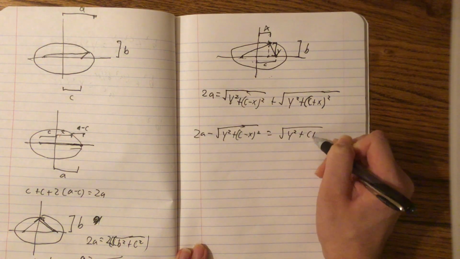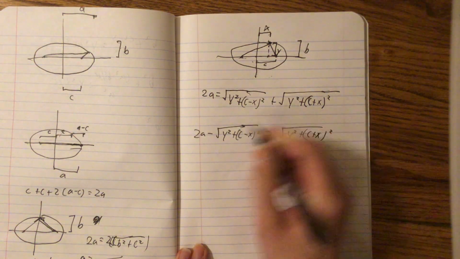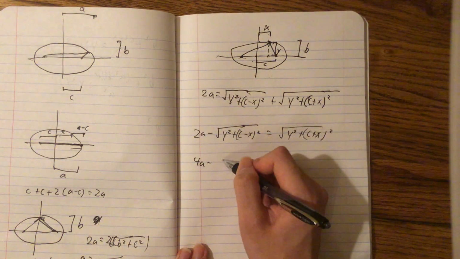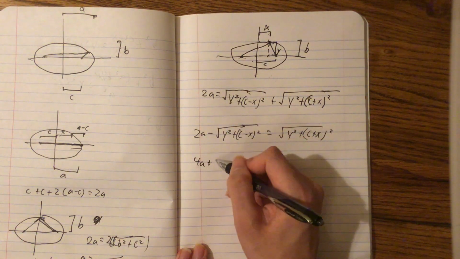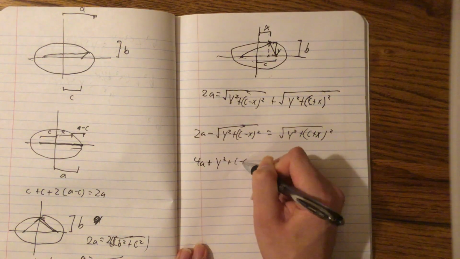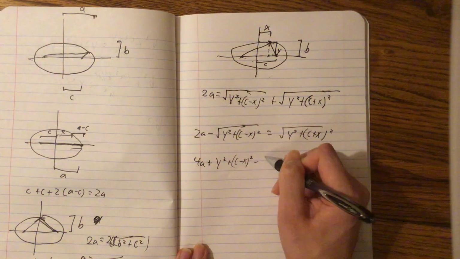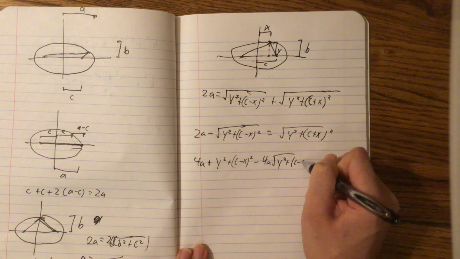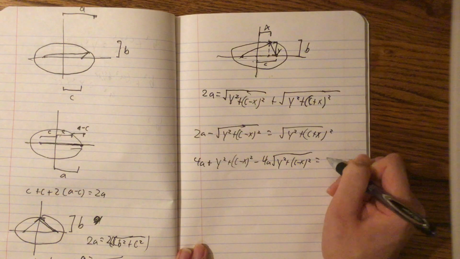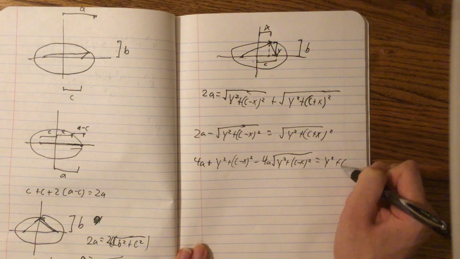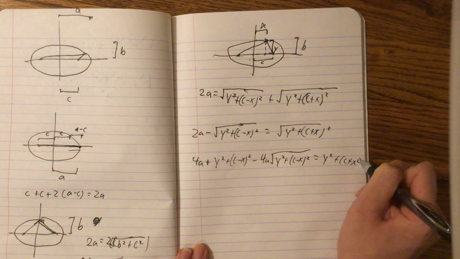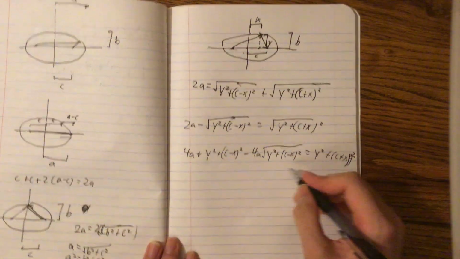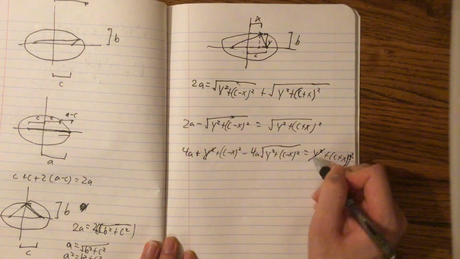And let's square both sides. So we get 4a squared minus, I'm just going to square this first, the square root of y squared plus (c minus x) squared, minus 4a times the square root of y squared plus (c minus x) squared, equals y squared plus (c plus x) squared. And something you should, whoops, the squared should be out here. Yeah, something you should notice here is that y squared and y squared cancel out.